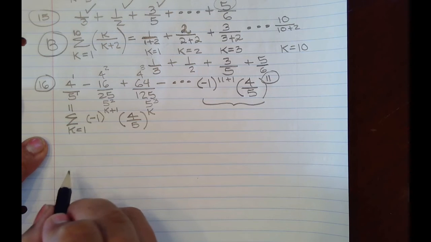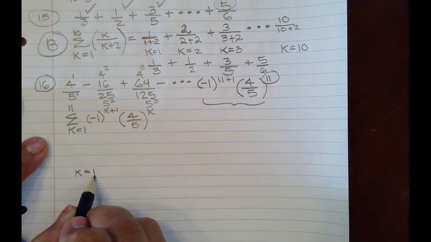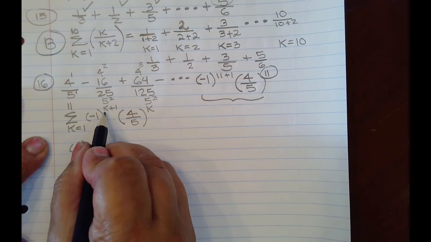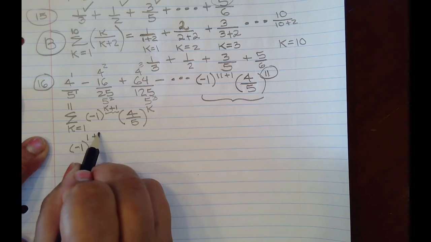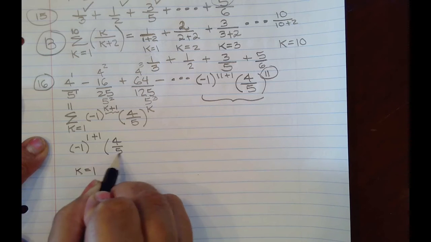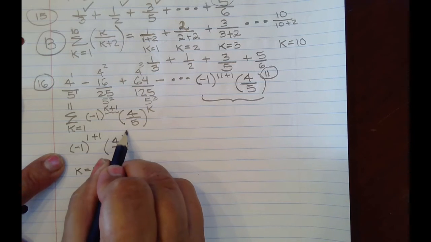Okay, so if I was going to let my k value be 1, and I went -1 to a power of k plus 1, and then I went 4/5, but instead of using k plus 1, I just used k, then that would be a power of 1.